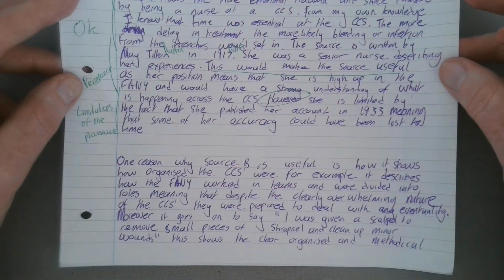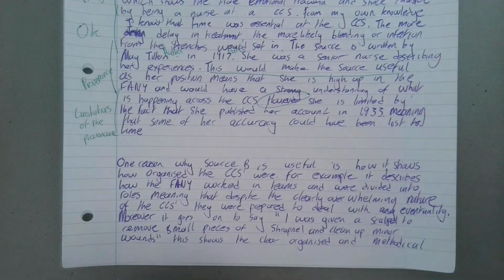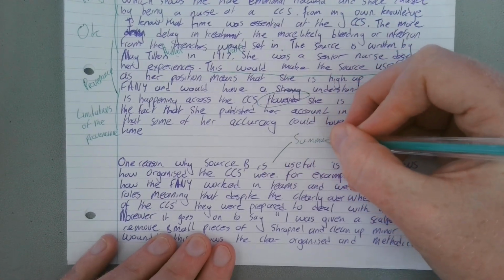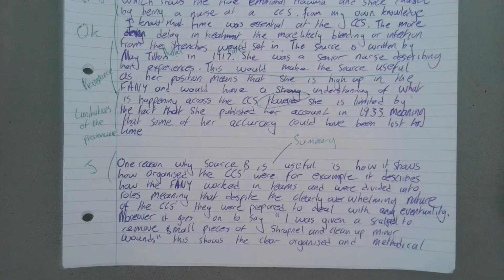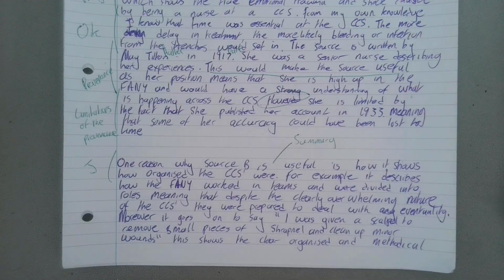Source B. "One reason why Source B is useful is how it shows how organised the casualty clearing stations were." Again, there's my summary, and there's my judgment mark. "For example, it describes how the FANY worked in teams and were divided into roles, meaning that despite the clearly overwhelming nature of the casualty clearing stations, they were prepared to deal with any eventuality."